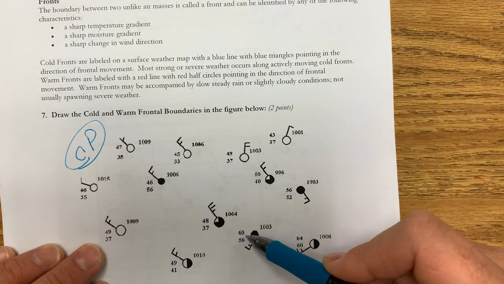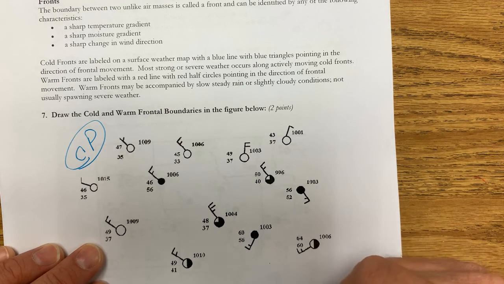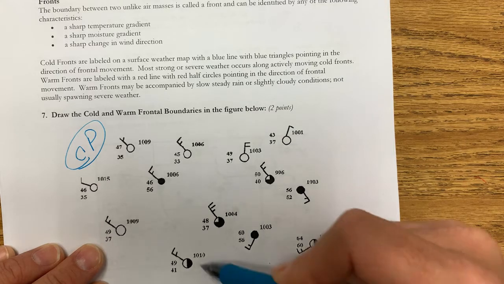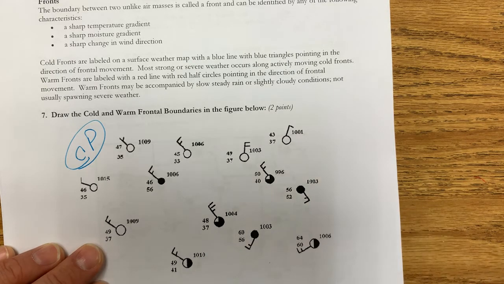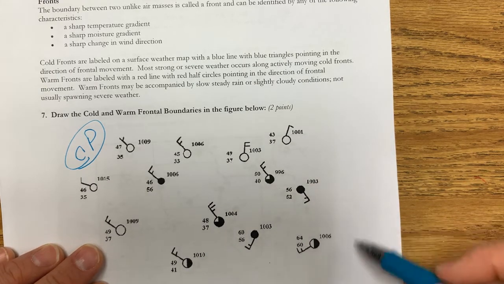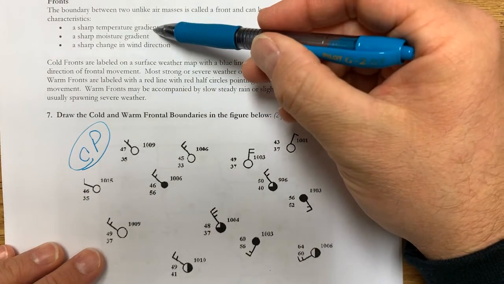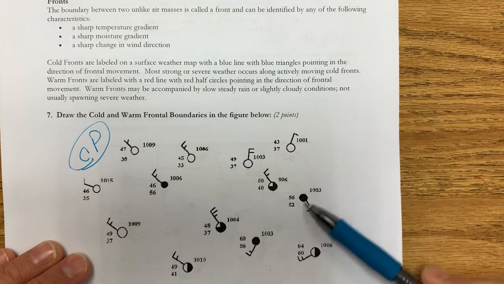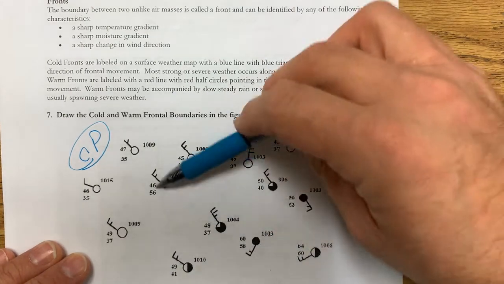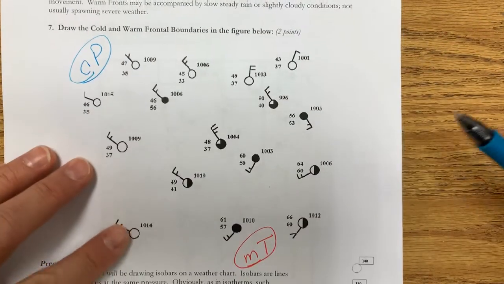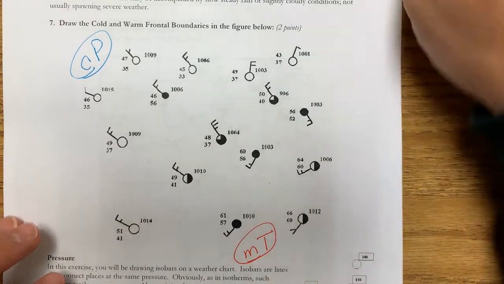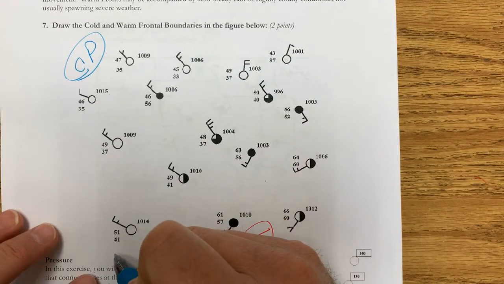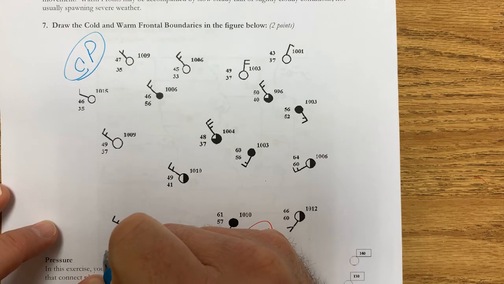You compare that with, say, this one, which was just 61 degrees and a 57 degree dew point, meaning it's a little bit more moist. Comparing that to the 49, 41, they're significantly different. And so sharp gradients in temperature and moisture, and even changes in wind direction, noting that these winds are blowing this way and these winds are blowing this way, you have a front, okay? And so the front, the boundary between the two air masses, is indicated by certain symbols.